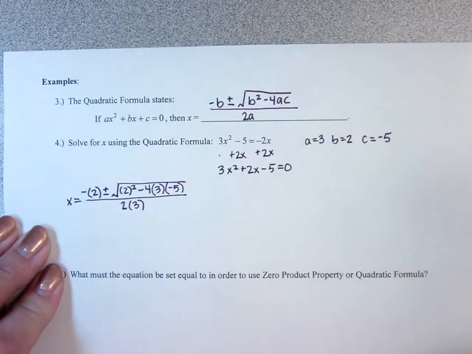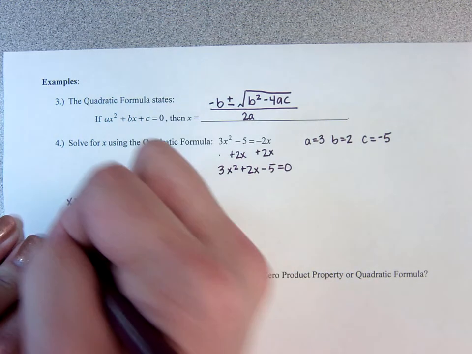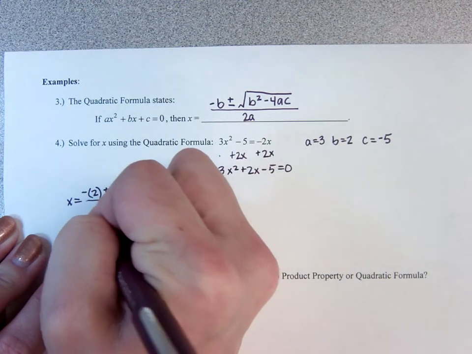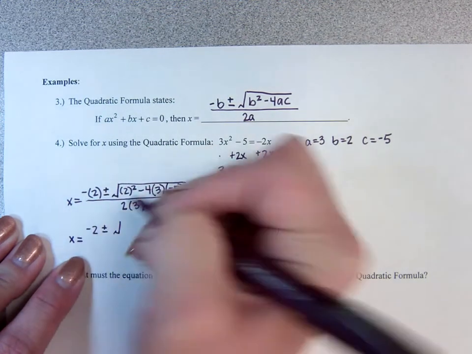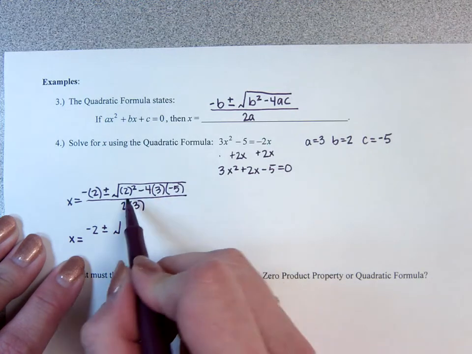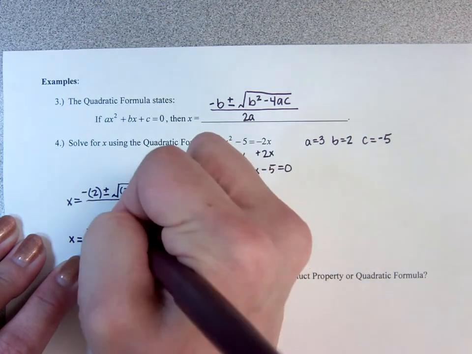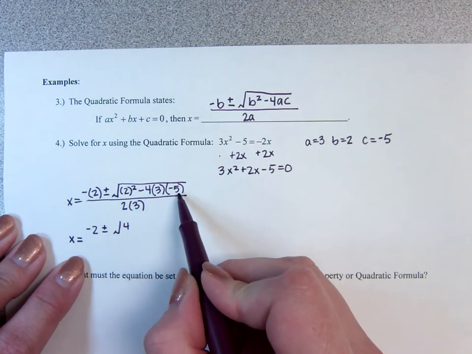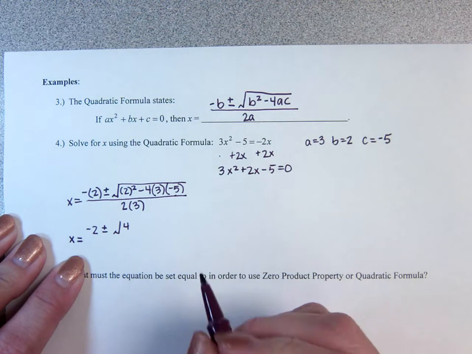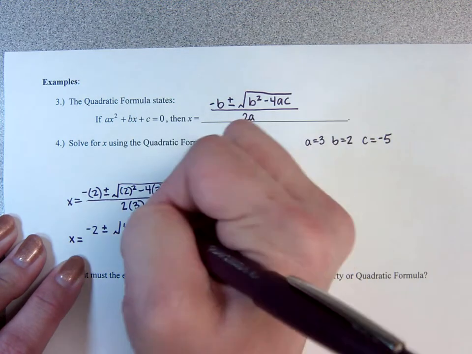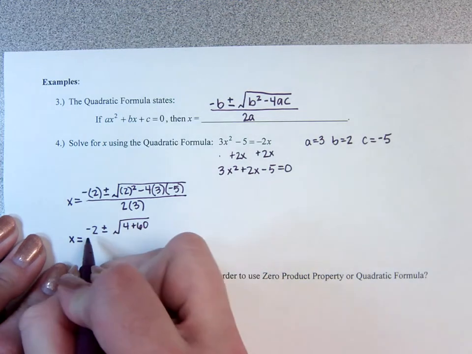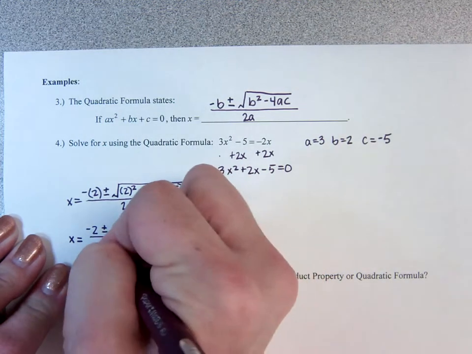So from here, it's just simplifying down. You have to be really, really careful on the order that you're doing this. So we'll go ahead and get started. So a negative 2, the plus or minus stays, and we still got our square root. I would simplify individually here. So 2 squared is 4. And then we've got a negative 4 times a 3 times a negative 5. If you plugged all of that into your calculator, you should get a plus 60. And that's all over 2 times 3 is 6.